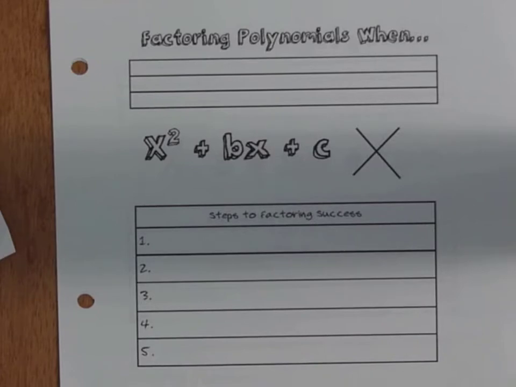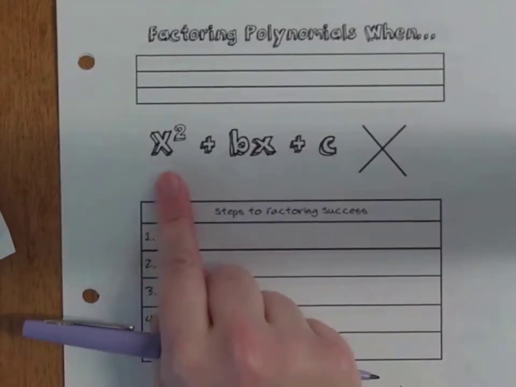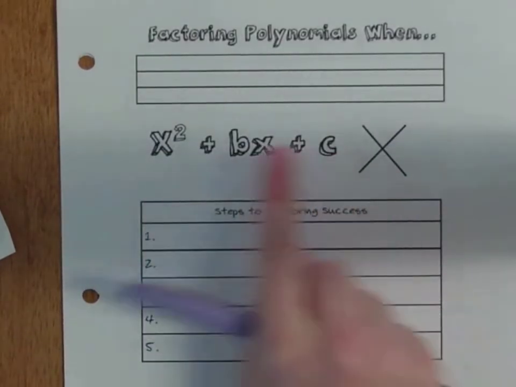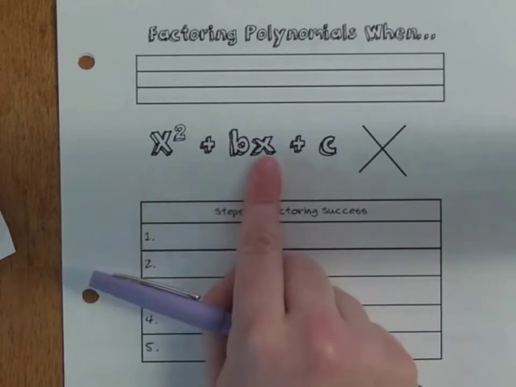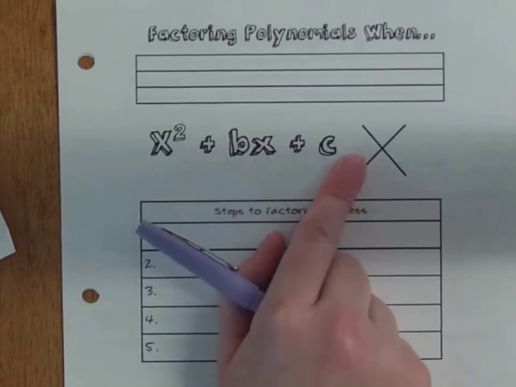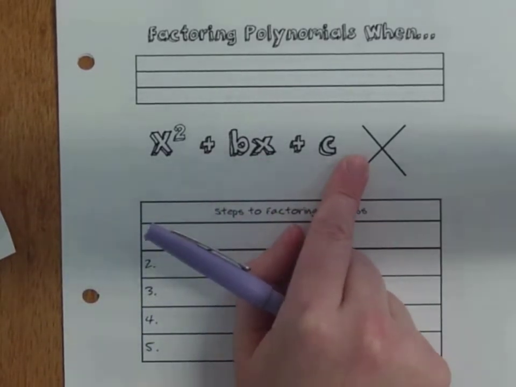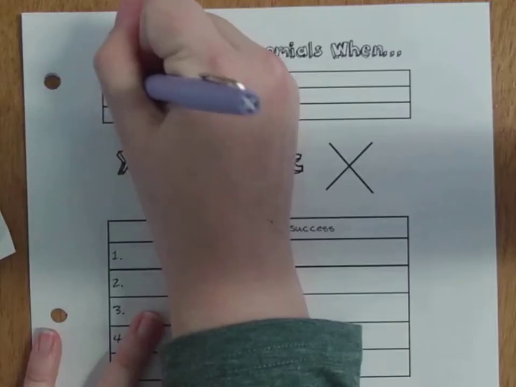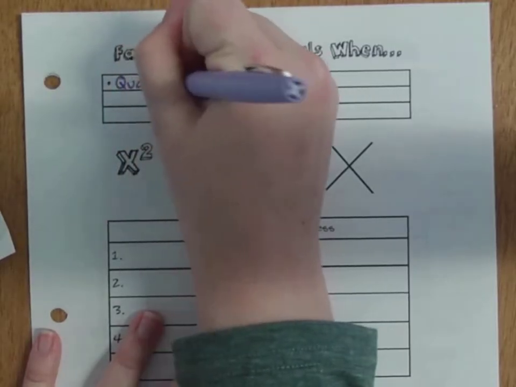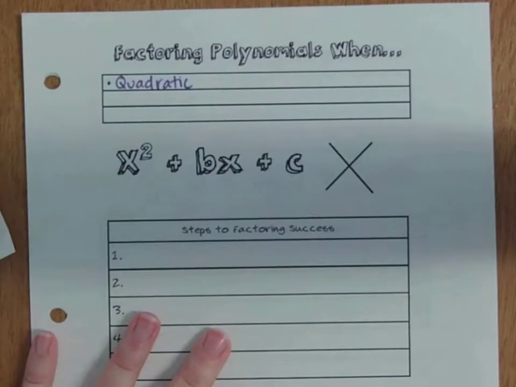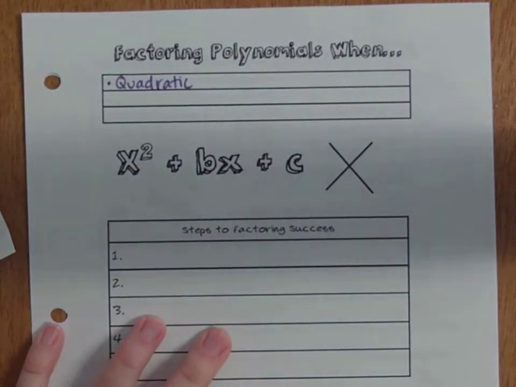Okay? So it has a little bit to do with GCF sometimes. The reason it works is because of grouping. But it always looks like this. And x squared plus bx plus c is the standard form of a quadratic. So we are specifically talking about quadratic polynomials.